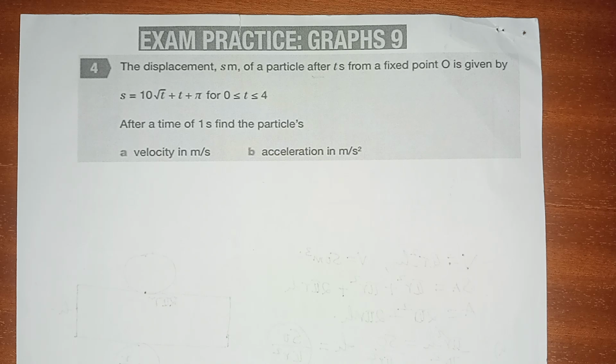We are now concluding topic graphs 9 by answering a question in the exam practice, actually question number 4. Even as we conclude these questions of maximum, minimum, gradient, and all that, I hope the explanation of this question will help us a great deal.